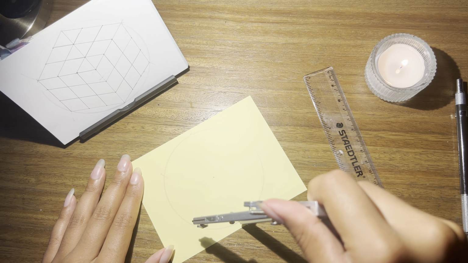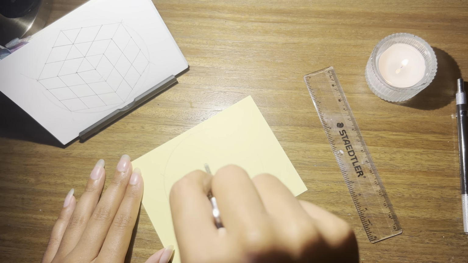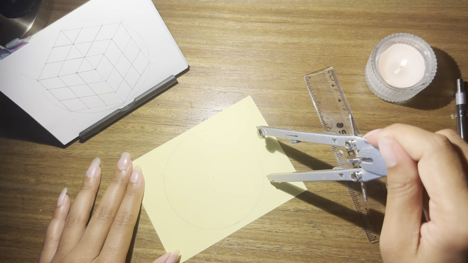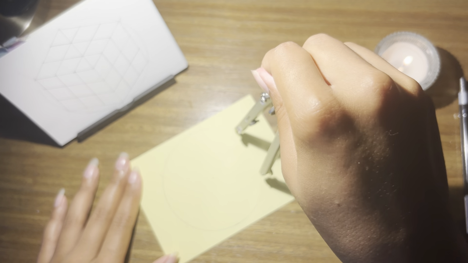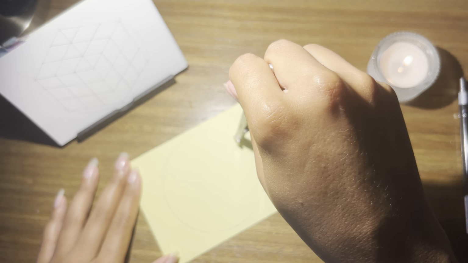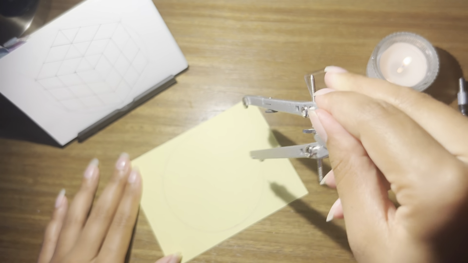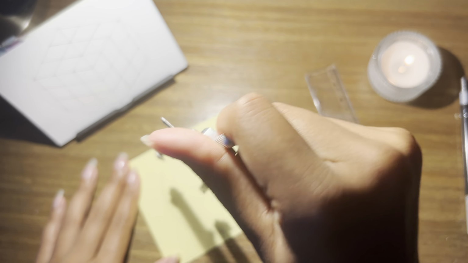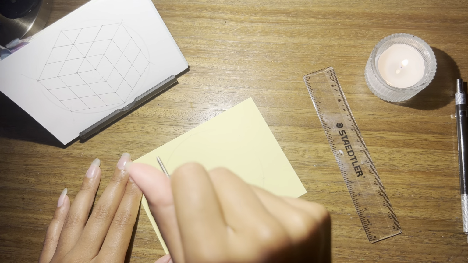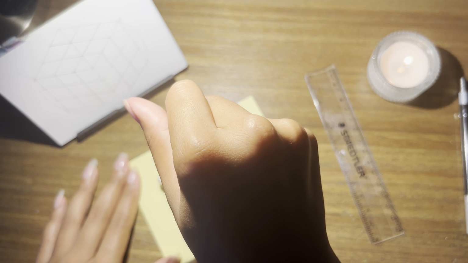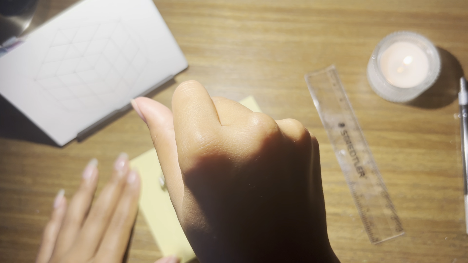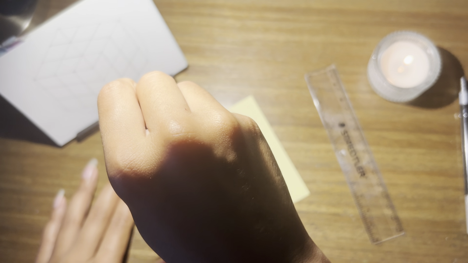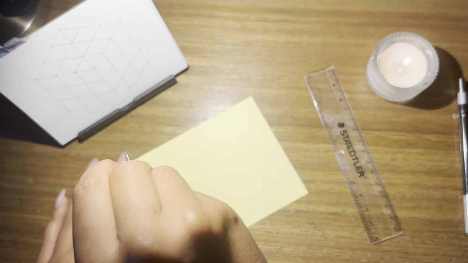So we do 2 on that side, and then we do 2 on this side. And to check our work, we can just go ahead and make sure that these lines are also the same size. And this will just support the validity and reliability of our grid so that we feel confident about the lines.